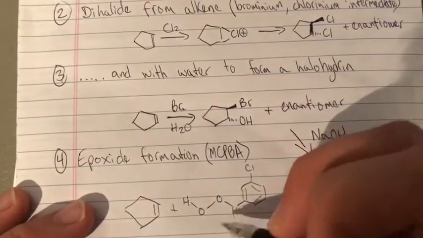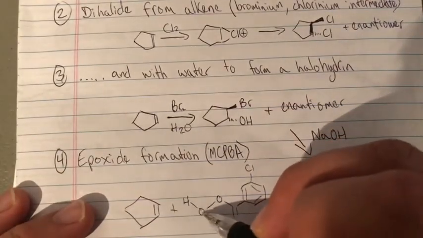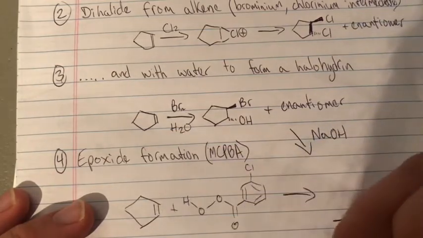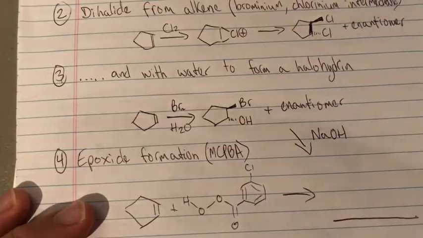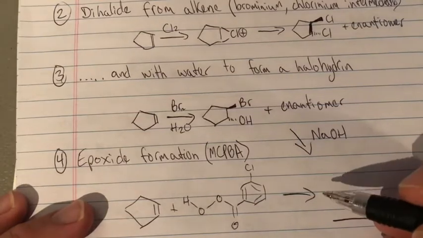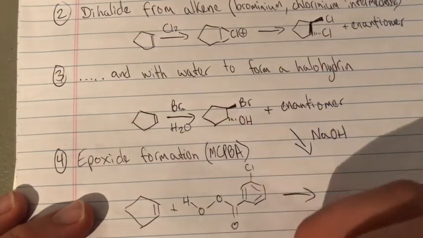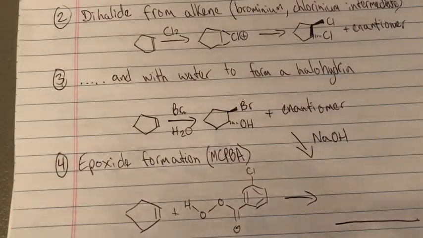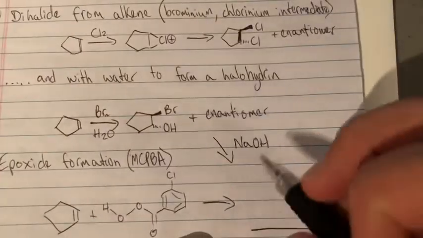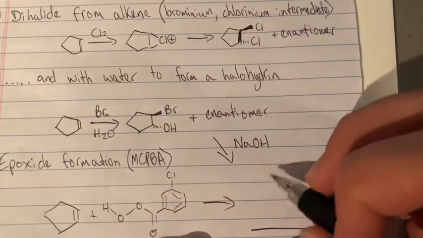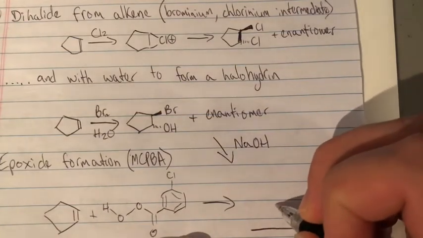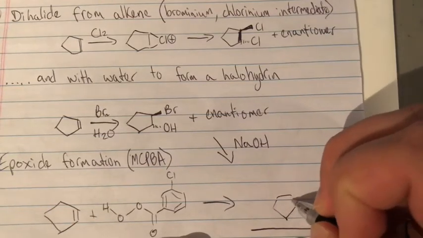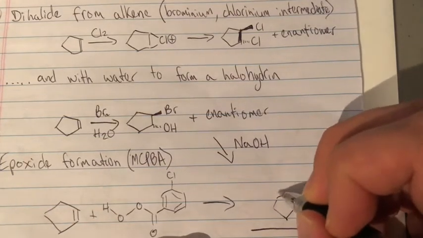Okay, so effectively this particular oxygen towards the end is going to be dumped off onto that double bond syn. Okay, and then things are going to cyclize around, and then you're going to get meta-chlorobenzoic acid as a byproduct. Now what you would see is something like this as a product.